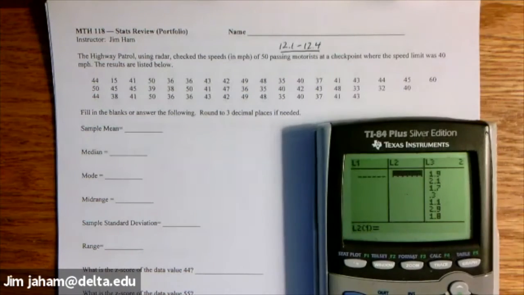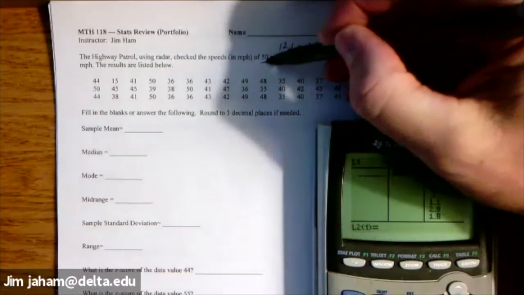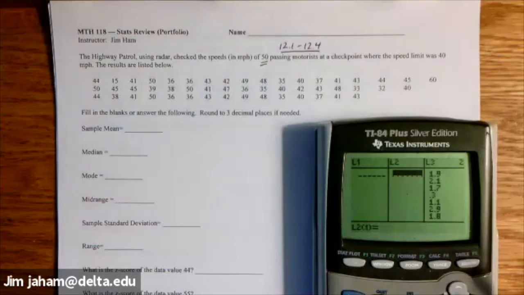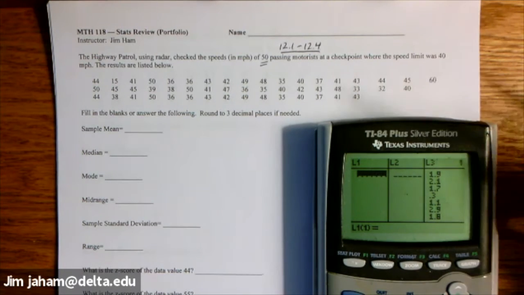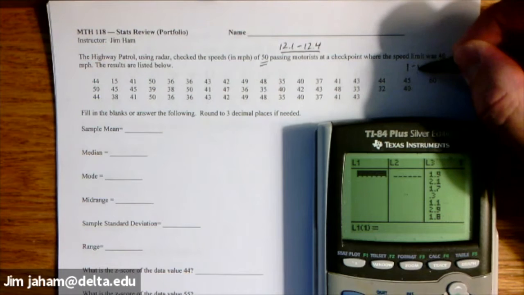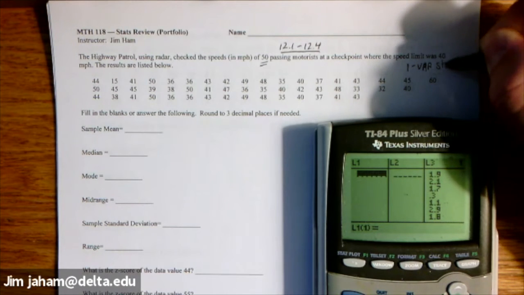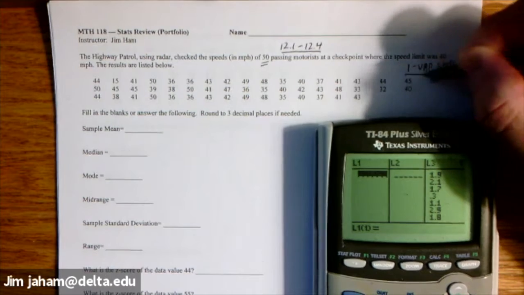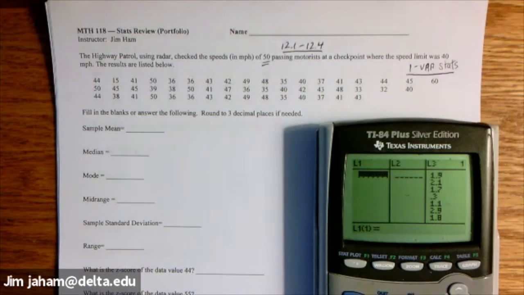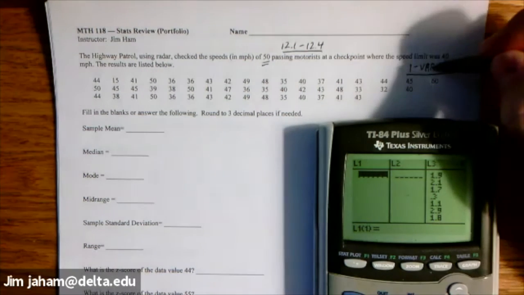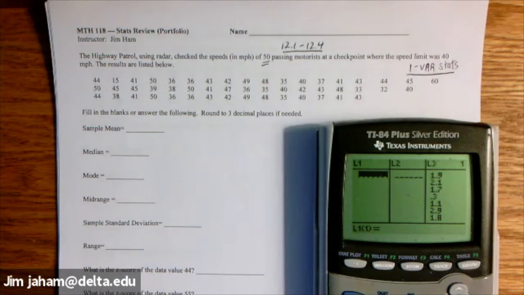You want to put all 50 data values into list one. And once you do that, then do the one variable statistics function, and that will calculate some of the statistics, the ones that require more sophisticated formulas. So I'm going to enter this in.